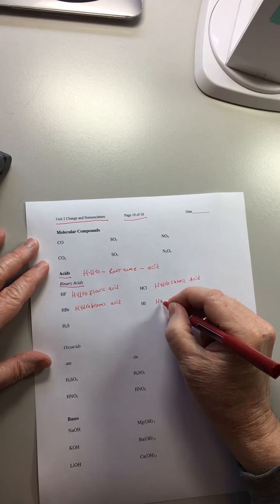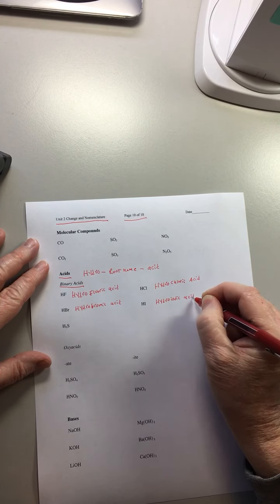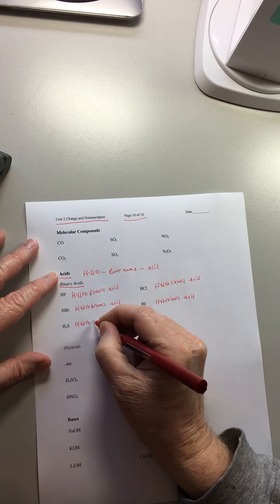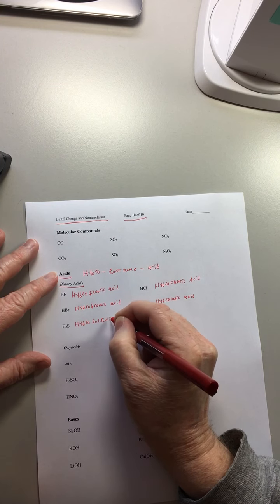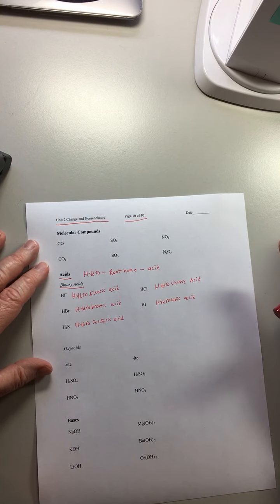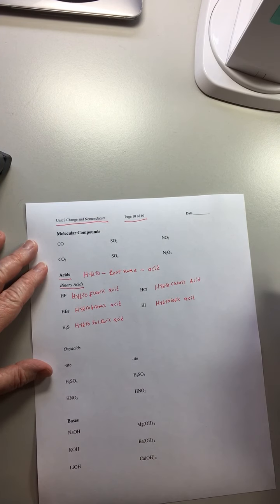HI would be hydroiodic acid, and H2S would be hydrosulfuric acid, which can be a bit of a misleading name because there is actually a sulfuric acid also, but H2S is hydrosulfuric acid. And a brief reminder that you have a really spiffy little handout called Nomenclature Simplified, and all these rules are mapped out in there. I recommend you actually read through it.